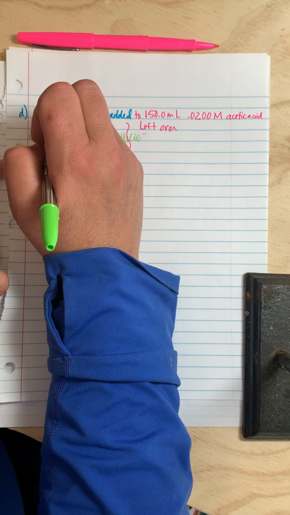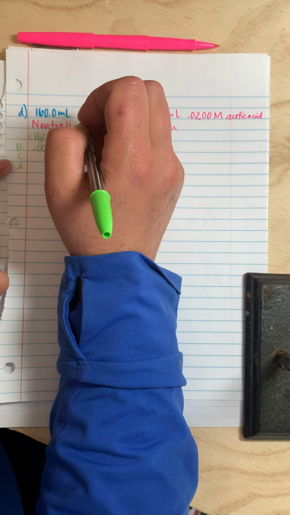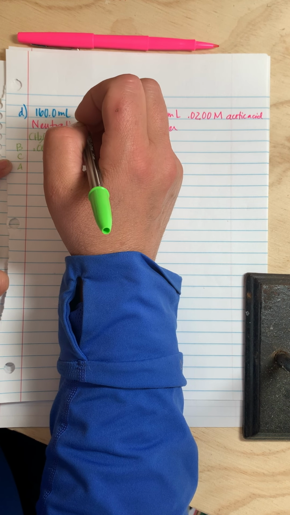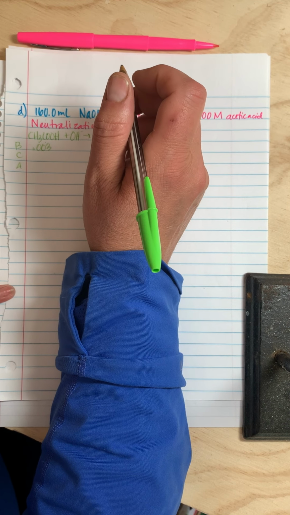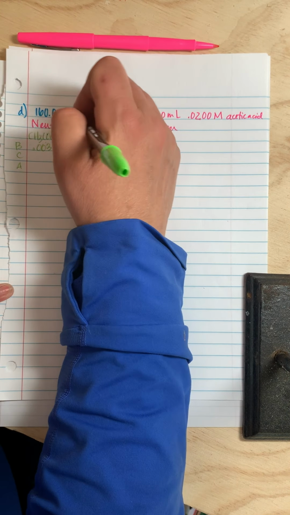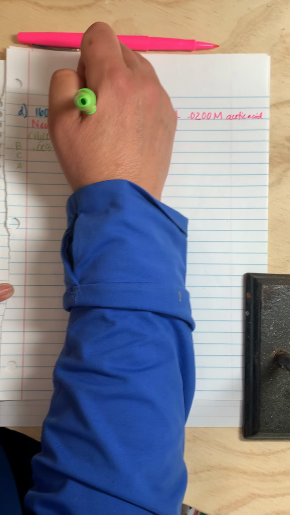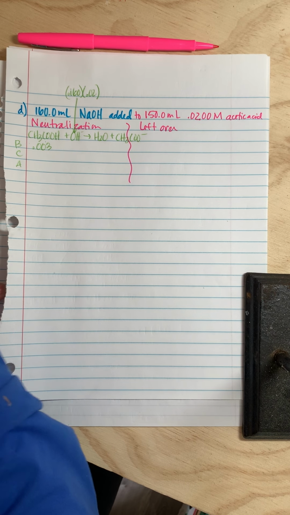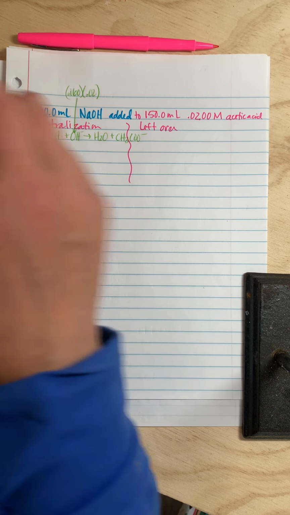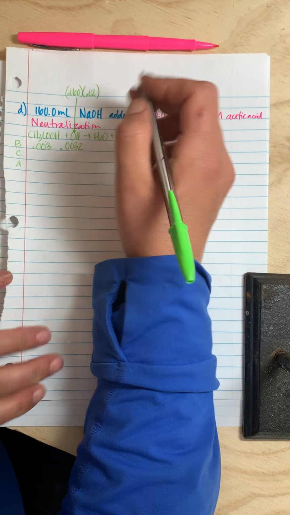And then we have 160 milliliters of our sodium hydroxide, whose concentration is 0.02 molar. So for this guy's moles, we're going to have 0.160 times 0.02, and we get 0.0032 moles there.